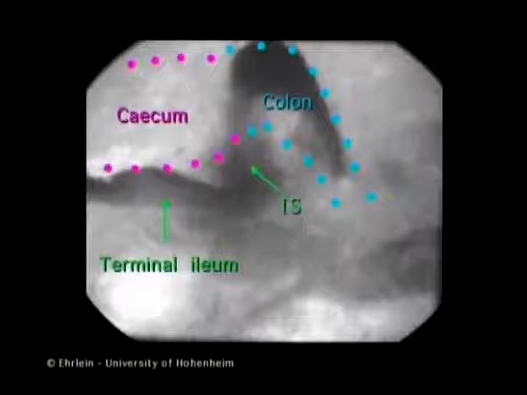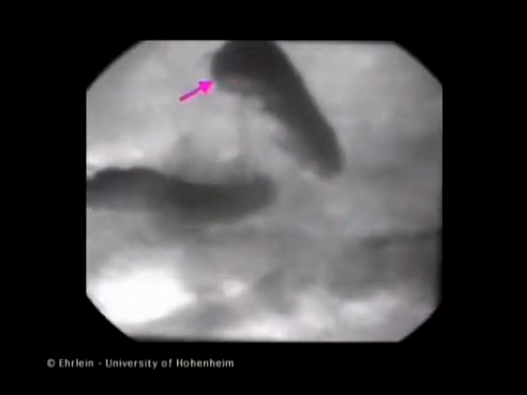The following video clips show giant contractions that produce transport of digesta. Here you see the terminal ileum and the region of the cecum and colon. Contrast medium that was delivered from the ileum into the cecum has accumulated at the cecal base and the colonic flexure. The arrow marks a giant contraction starting at the base of the cecum.